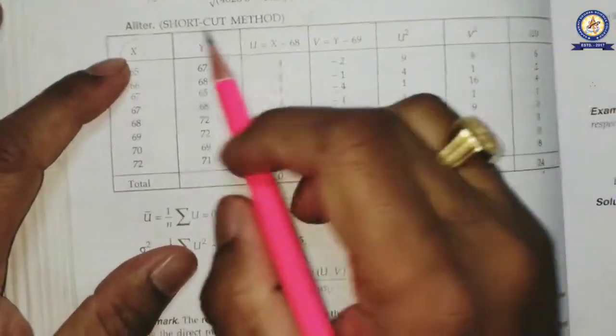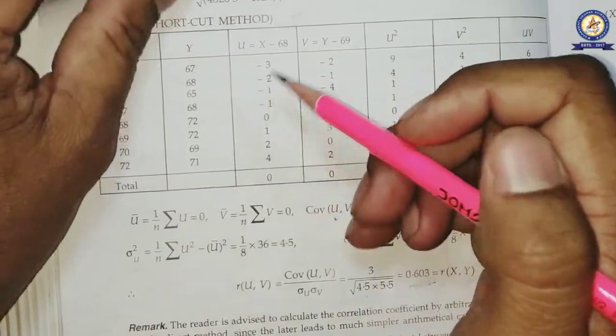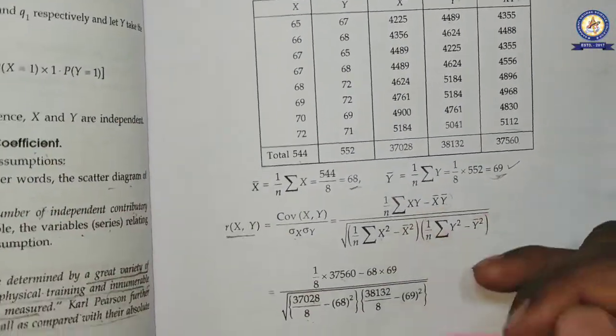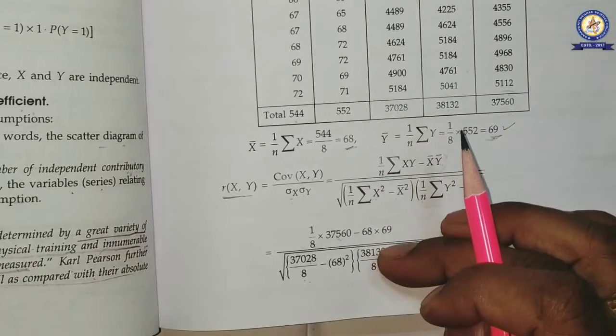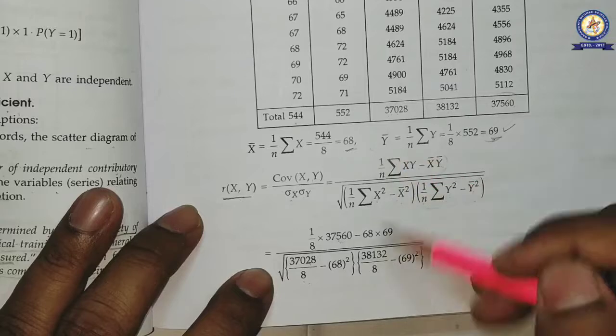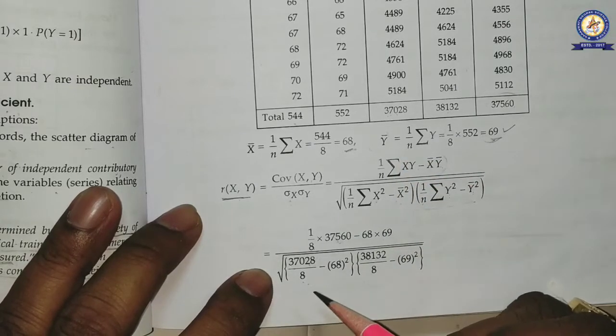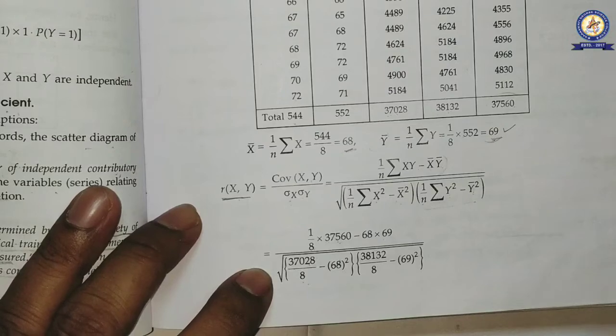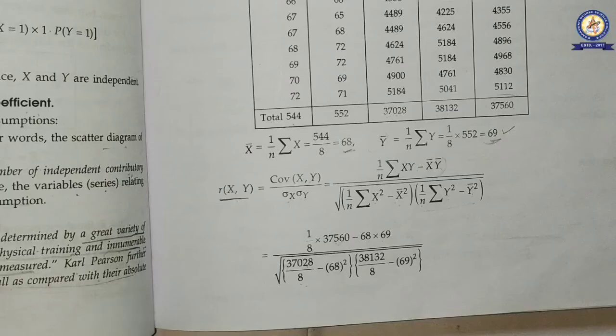Okay, now the same question we have done can be done another way. This is your shortcut method. If you are going to follow the previous procedure, this is your straightforward traditional procedure, if we follow this procedure in your exam, then the problem we are going to face is that this calculation will take much more time, right?